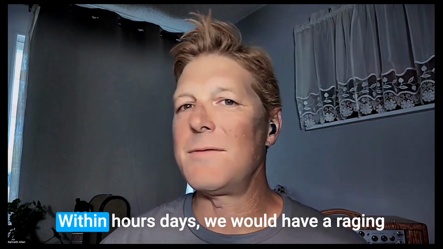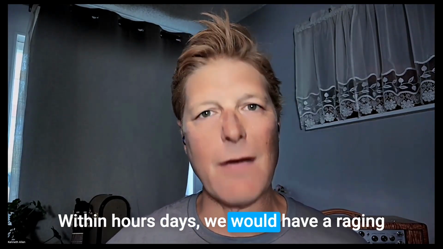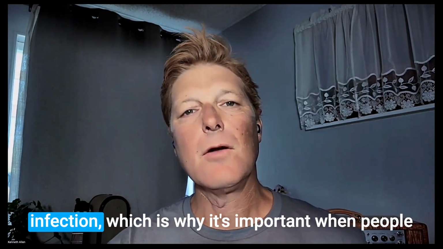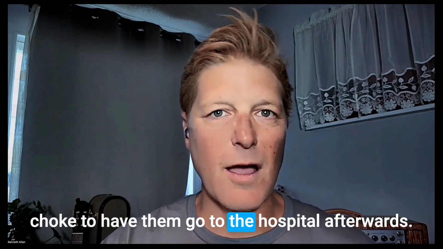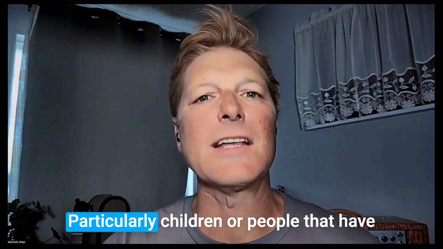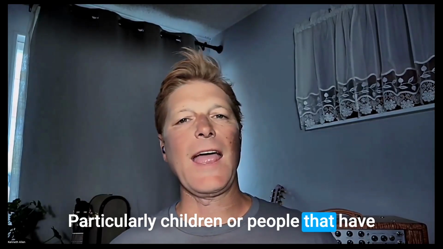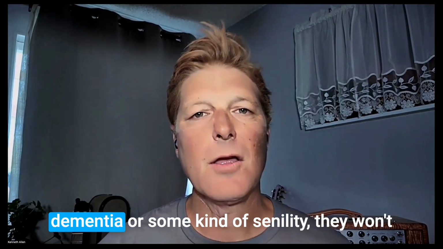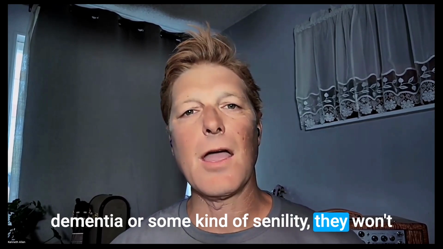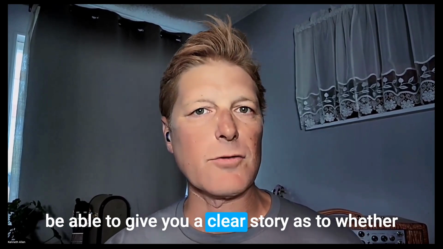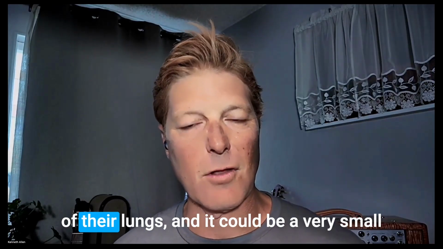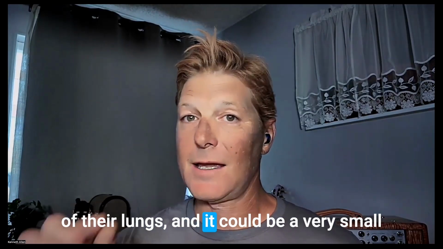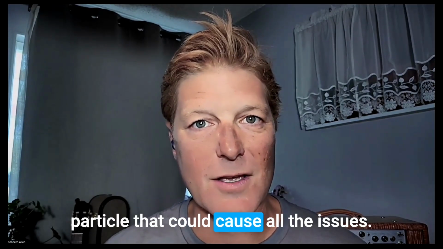lungs, within hours to days, we would have a raging infection, which is why it's important when people choke to have them go to the hospital afterwards, particularly children or people that have dementia or some kind of senility. They won't be able to give you a clear story as to whether or not it feels like there's something inside of their lungs. And it can be a very small particle that could cause all the issues.